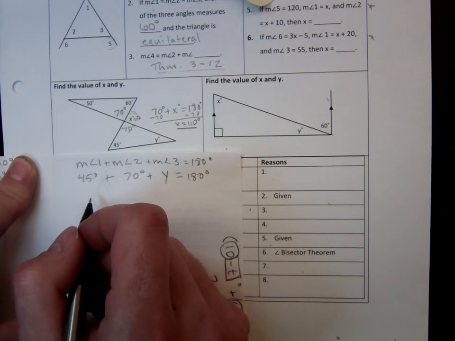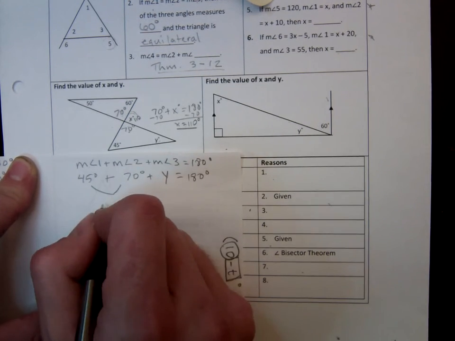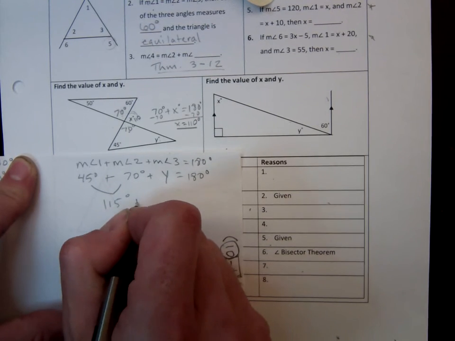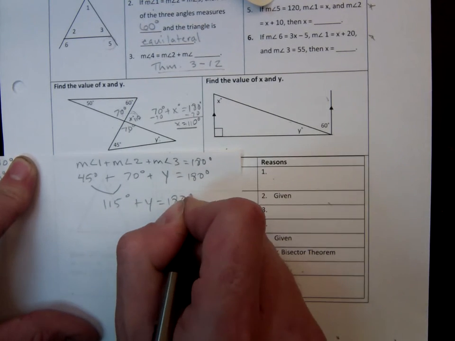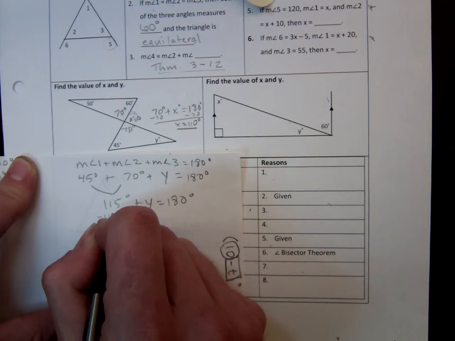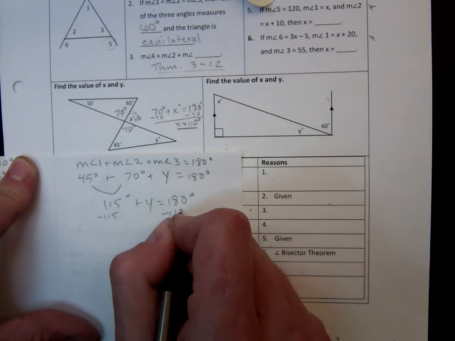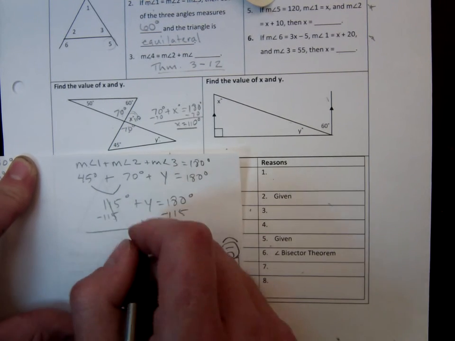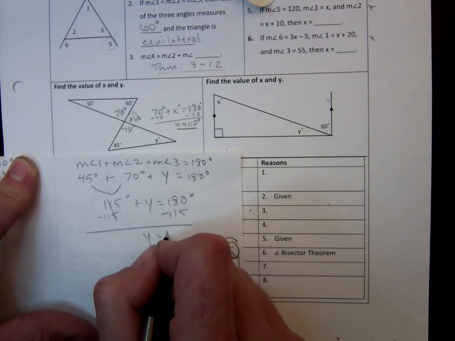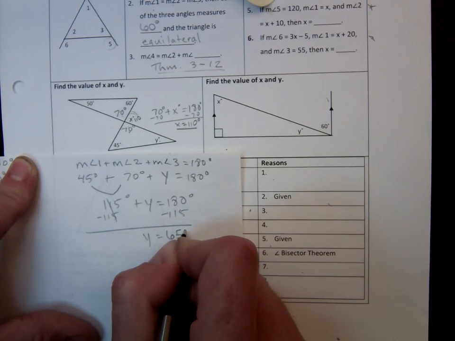Now, if I go ahead and combine these together, I get 115 degrees plus y is equal to 180 degrees. Subtract 115 from both sides, and we find that y is equal to 65 degrees.